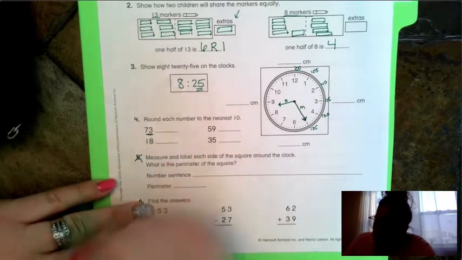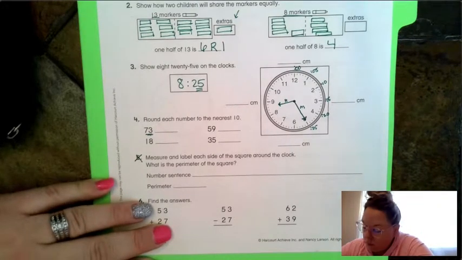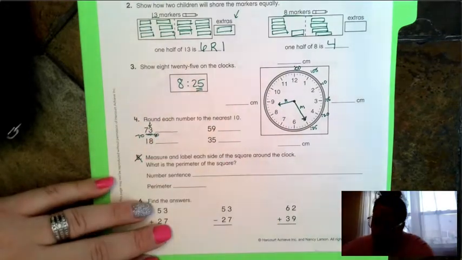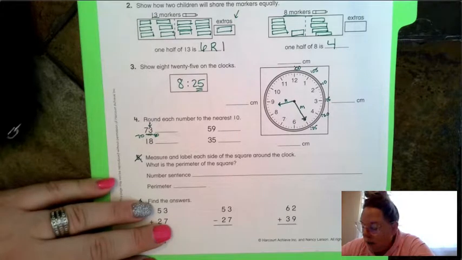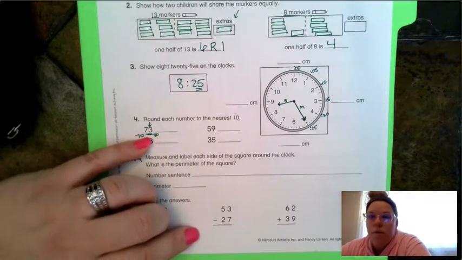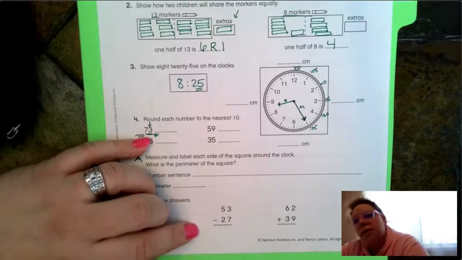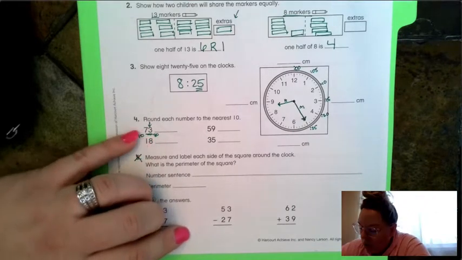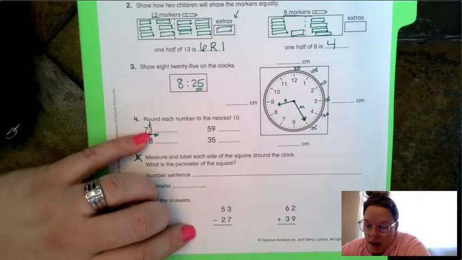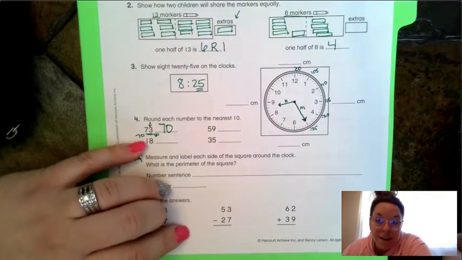Look at 73. Which digit am I going to look at to know if I'm rounding up or staying down? Right, I'm going to look at the 3. Remember, 73 is in between 70 and 80. Is 73 going to round down to 70, or is 73 going to round up to 80? 1, 2, 3, 4. The 10s stay the same. 5, 6, 7, 8, 9. Round it up. So my 7 has to stay. That means I'm rounding this down to 70.